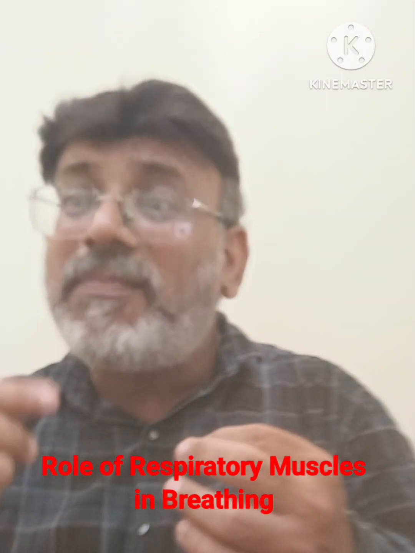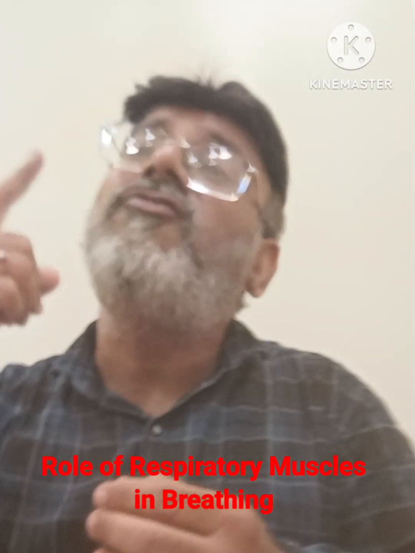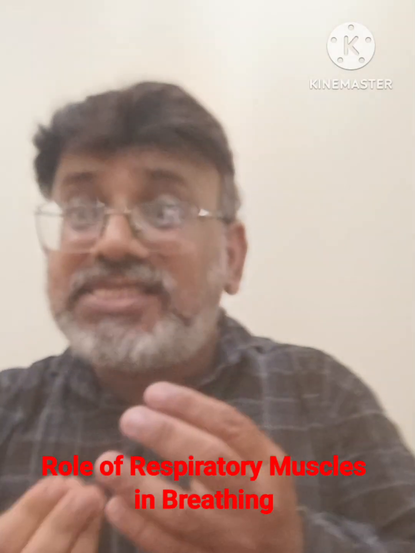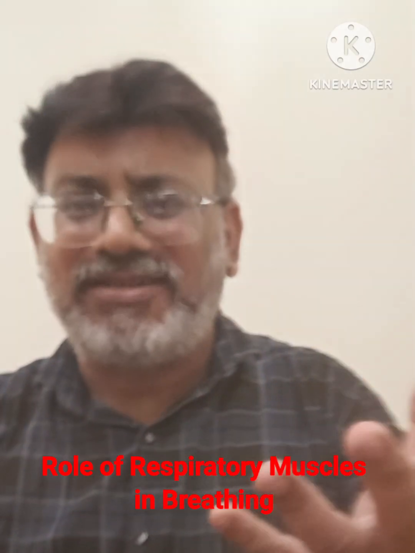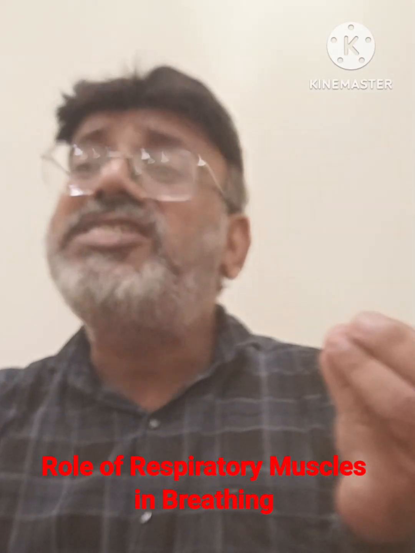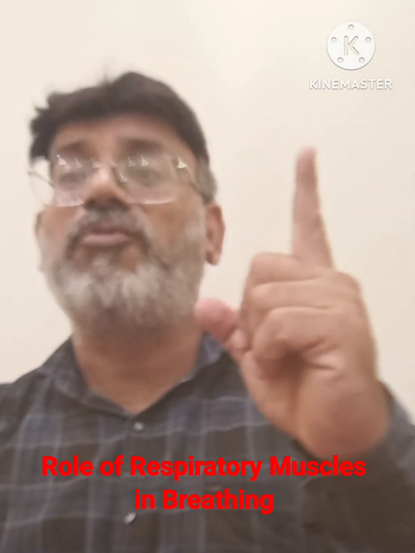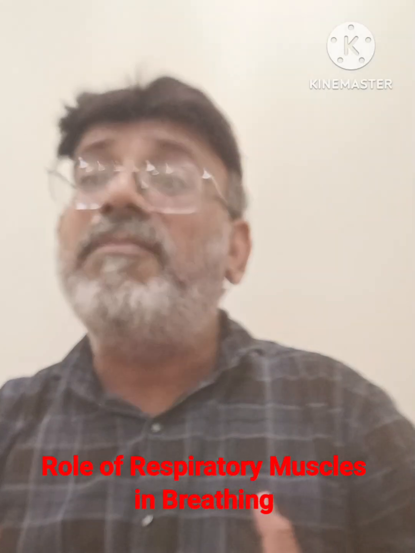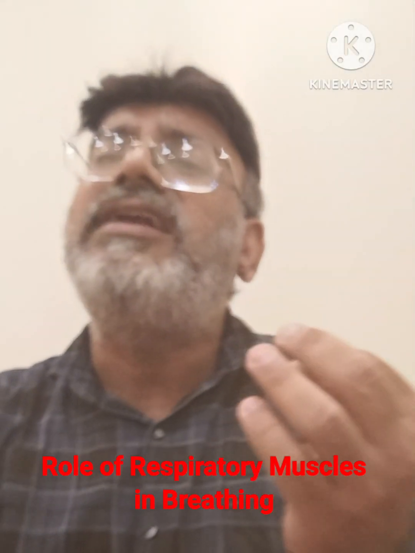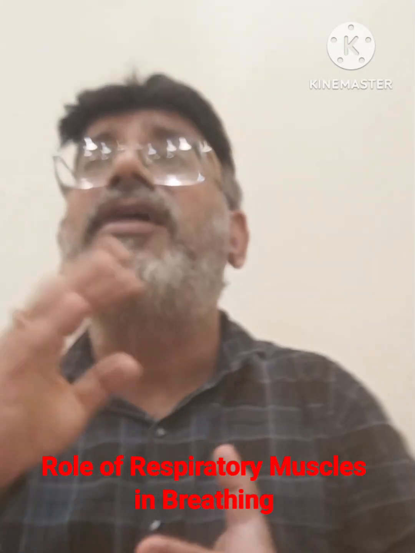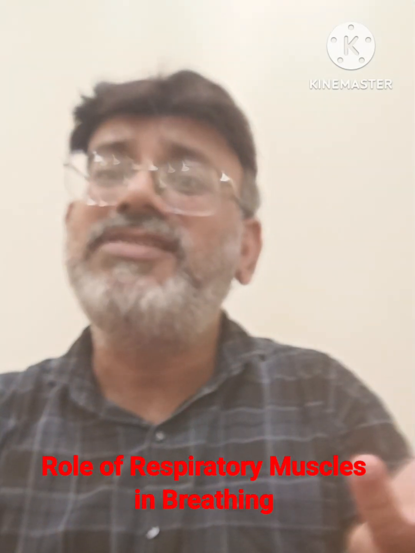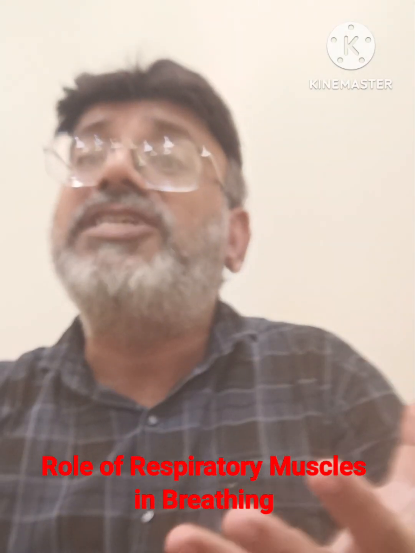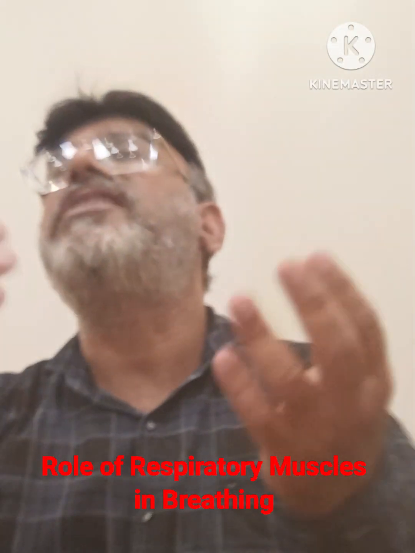Thus, intrapulmonary pressure rises above the atmospheric pressure, which pushes the air out from the lungs. This process is called expiration. However, forced expiration becomes an active process, engaging abdominal muscles and internal intercostals to expel air. So, quiet expiration is a passive process, but forced expiration is an active process.